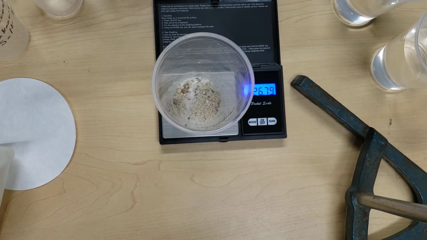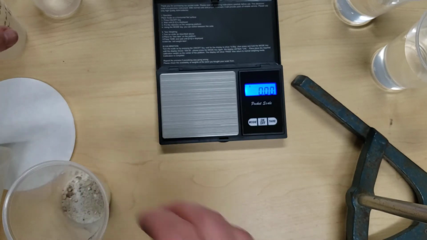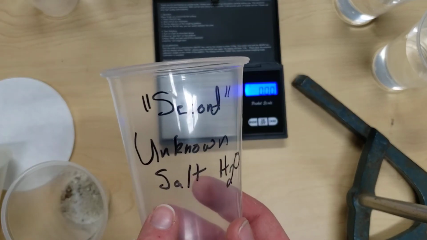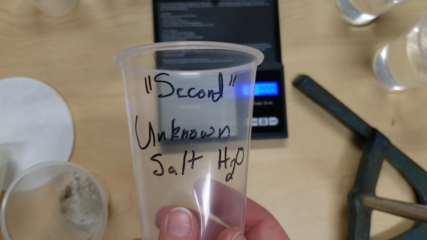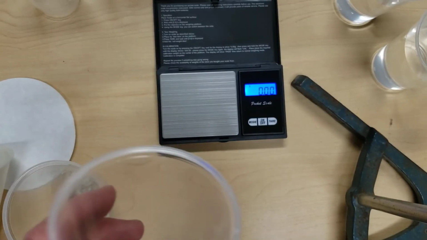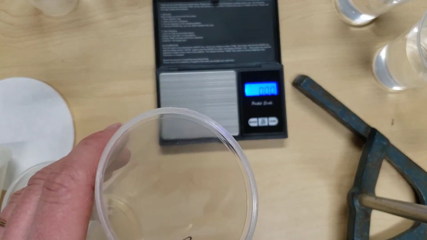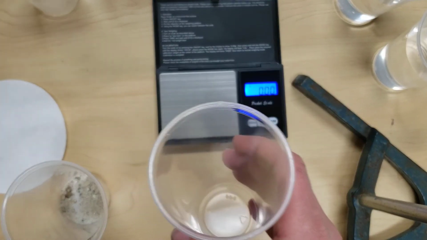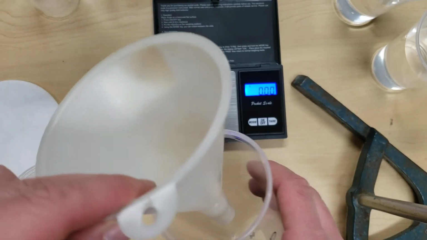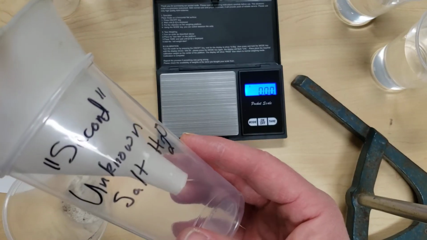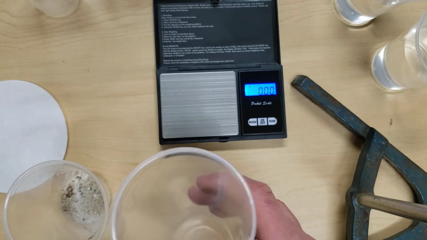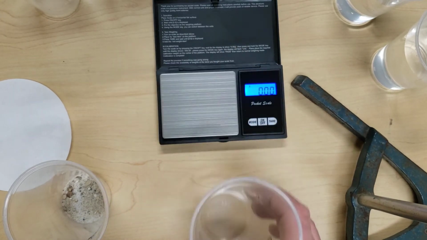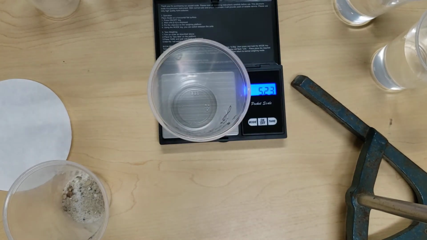Now we want a second container that we're going to filter into. So a second container, unknown salt or sand, and it's pretty helpful if the opening of your container is smaller than the funnel that you're going to use, because then it sits right onto that container and you don't have to hold it. So we want the mass of this second container, and you want to record that.